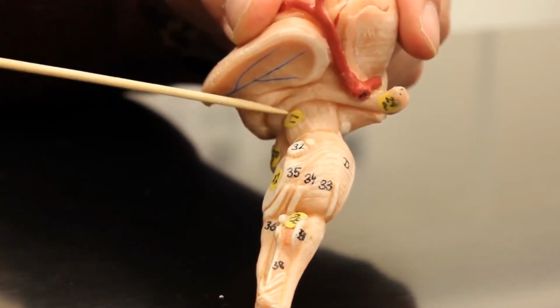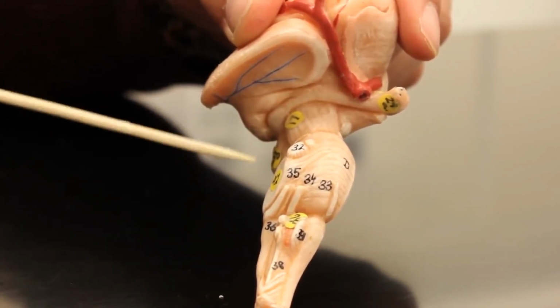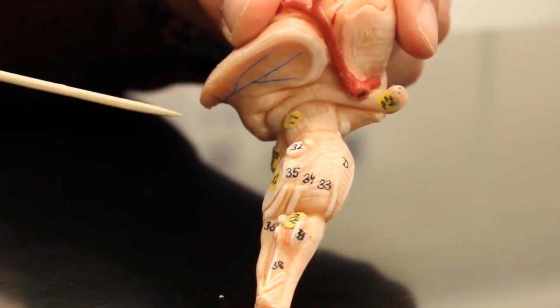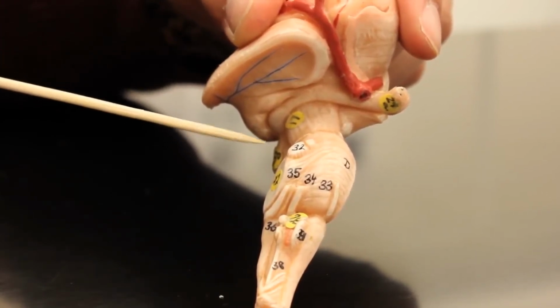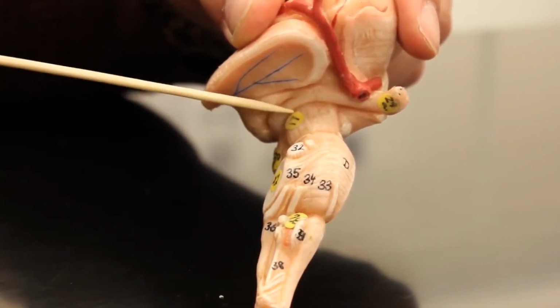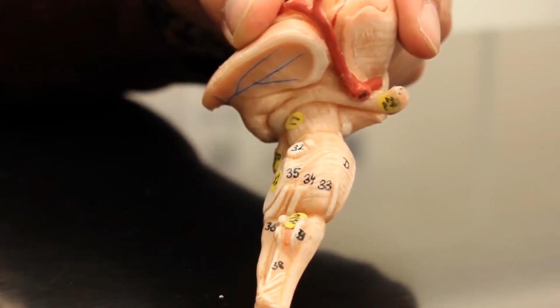So these are what take sensory information up into the cerebrum. They have to go to the thalamus first, because the thalamus is a relay station for a lot of the sensory information going into the brain. So again, these are called the cerebral peduncles, and they are projection fibers.